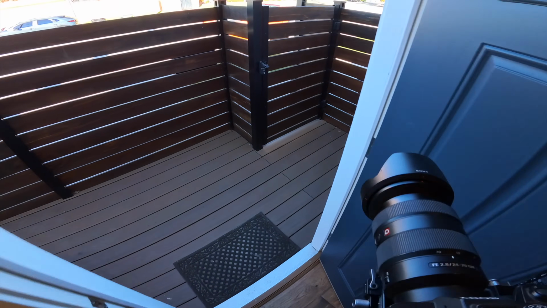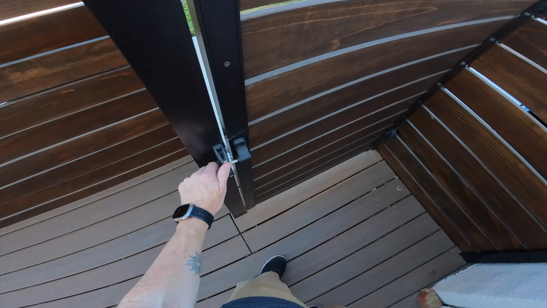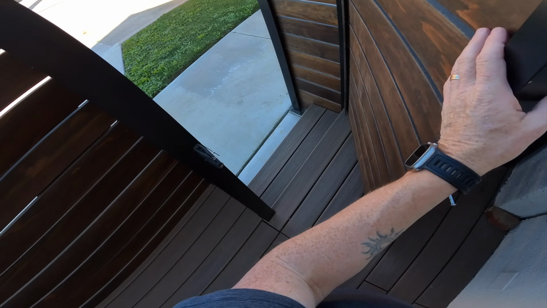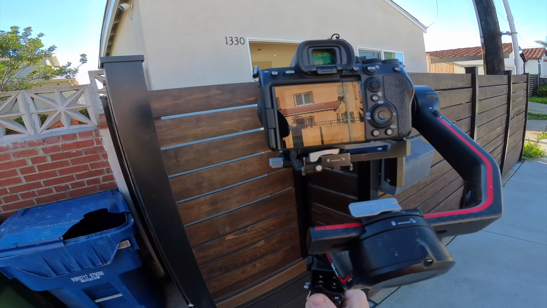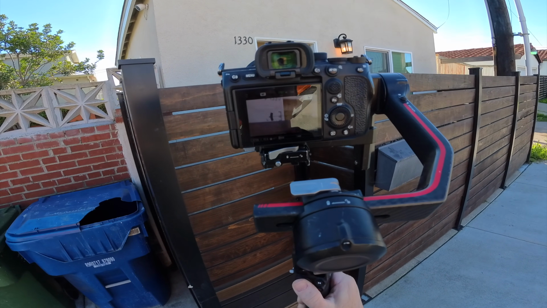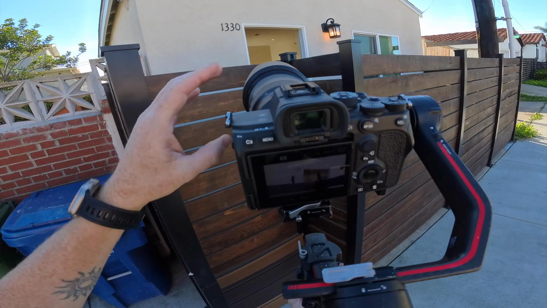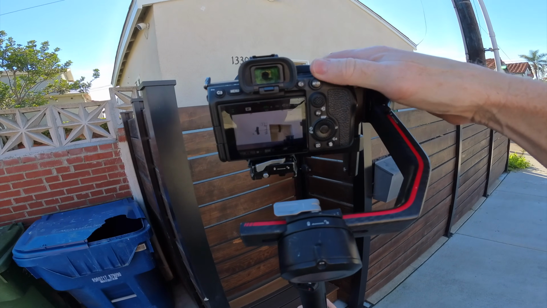So I do want to get that address. Can I? Okay. Let's see if I can get this from out here. And gotta raise the shutter speed.